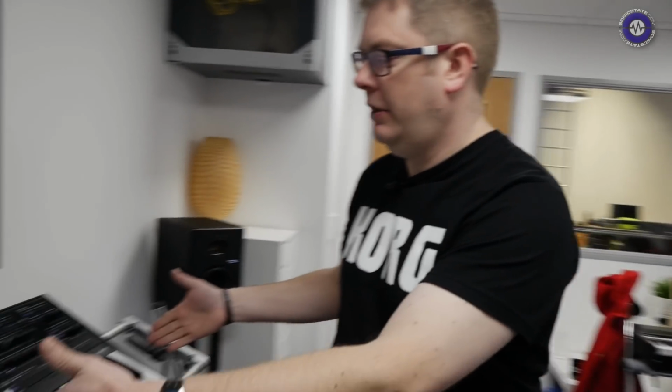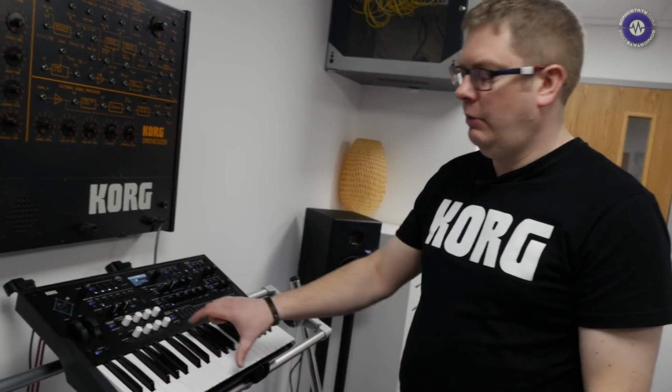So there you go, that is the new WaveState, incredible reimagining of the original WaveStation from 1990, bringing it right up to date, giving you a lot more sound possibilities, and of course all of that real-time control, and in a really convenient sized package as well with full-size keys.